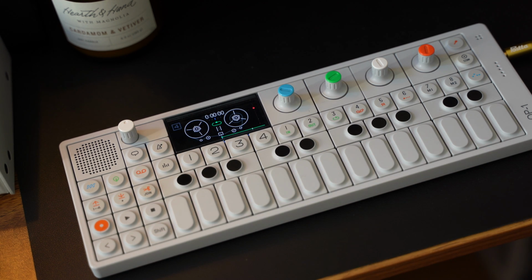I think it's pretty obvious, as I mentioned, that the Digitakt just sounds way cleaner by nature. So if that's something that you're looking for, it's something to take into consideration. But the OP-1 definitely has a character of its own.